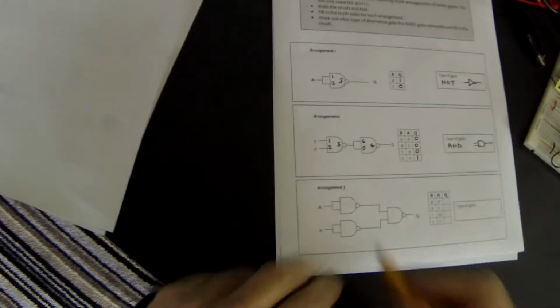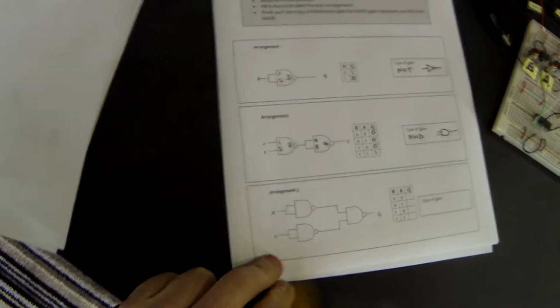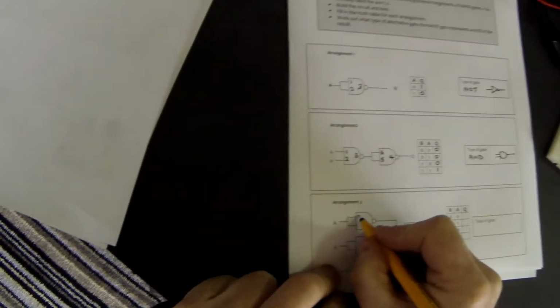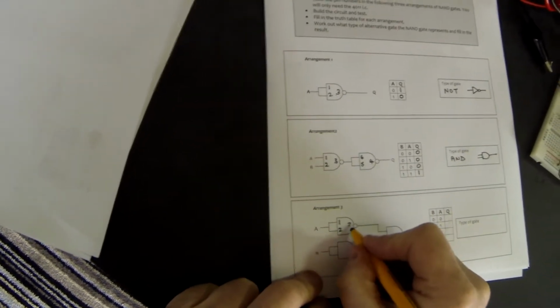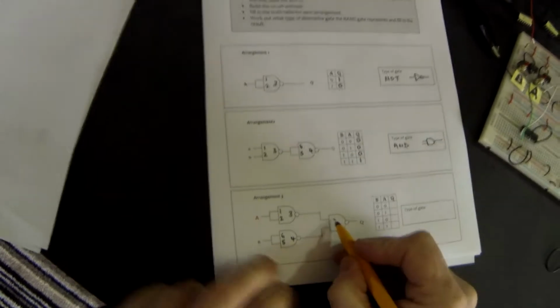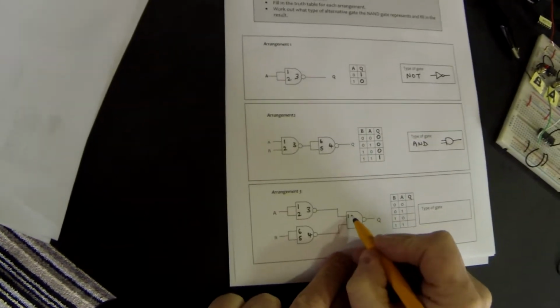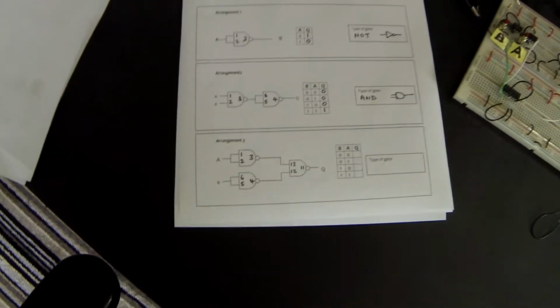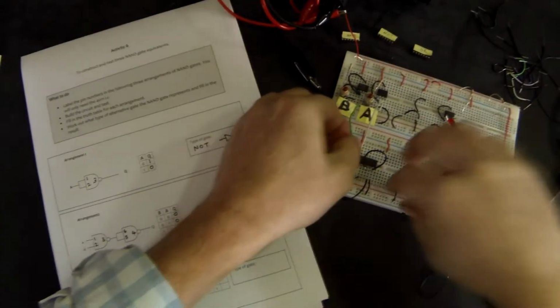Let's look at our last arrangement. So I've got two gates here, which are both NOT gates from the first example, going into this NAND gate here. I'm going to be using pins 1, 2, 3, 6, 5, 4, and now we need a third NAND gate from the 4011, and I'm going to be using 13, 12 and 11. So let's wire that up.